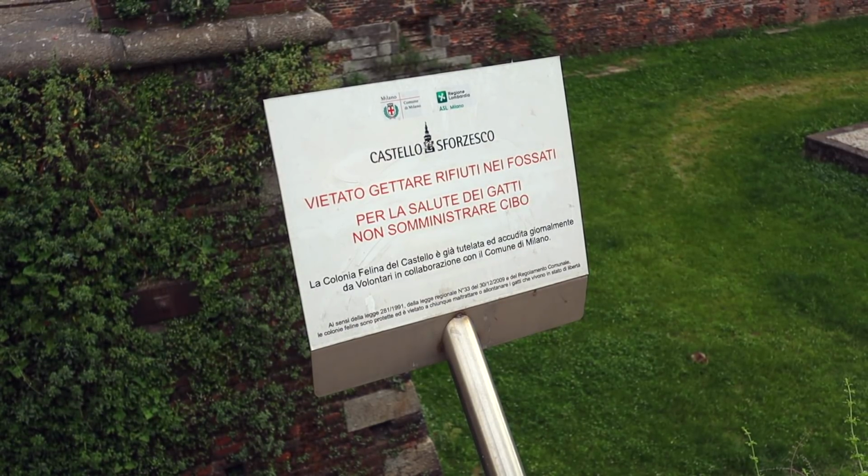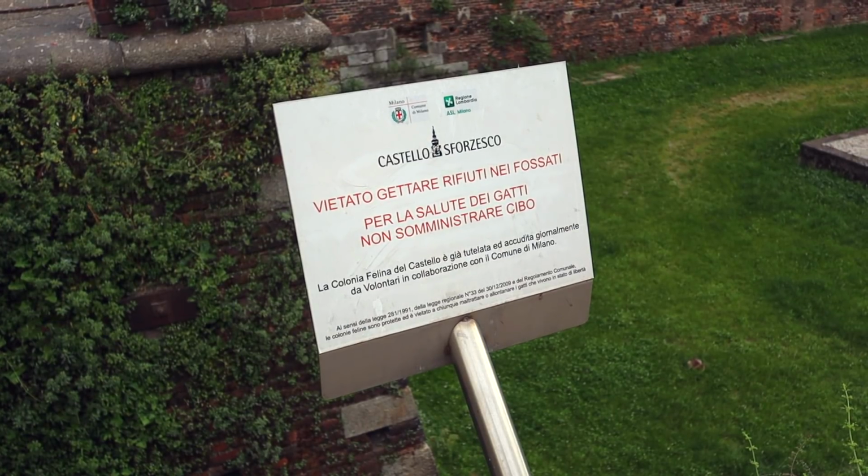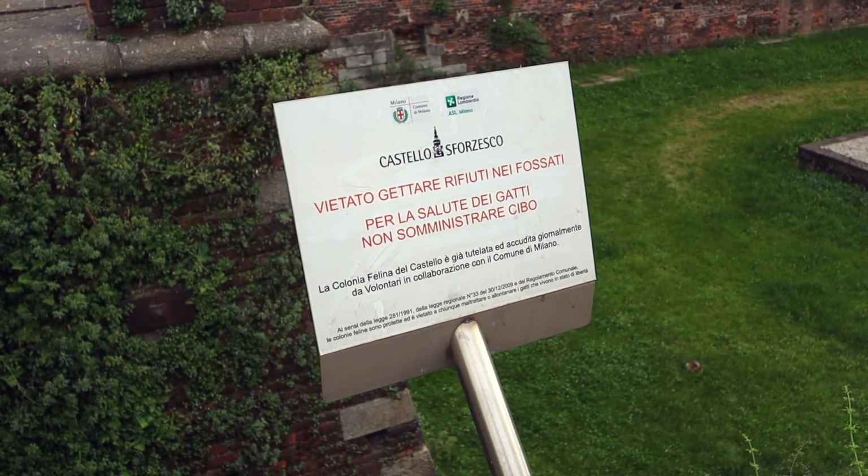That makes sense. But let's look at the next part of the sign. Per la salute dei gatti non somministrare cibo. Now, what we haven't yet seen in the moats are the cats who live there. And for their health, you are not supposed to administer food. Non somministrare cibo. So you're not supposed to give them food.